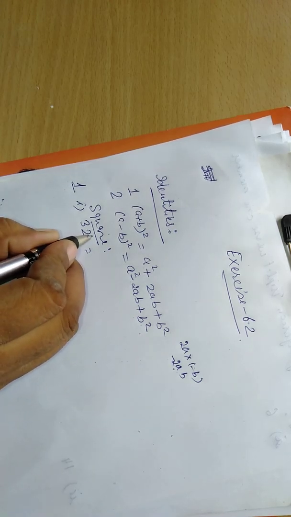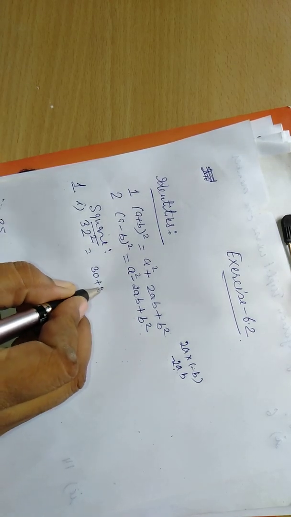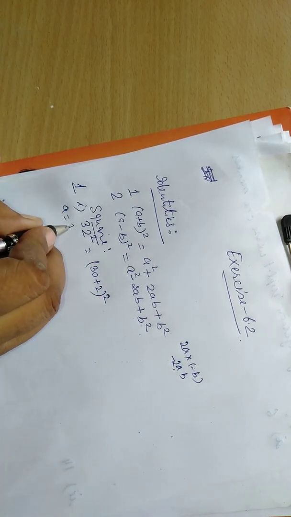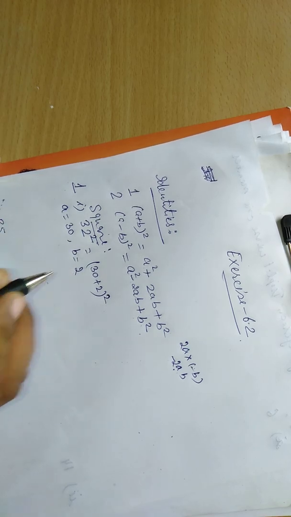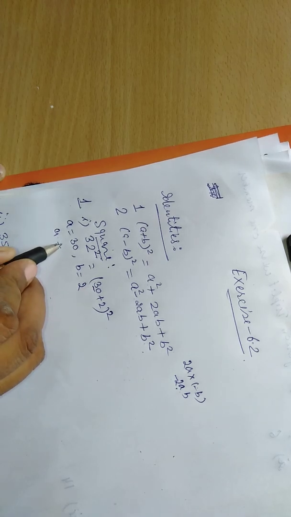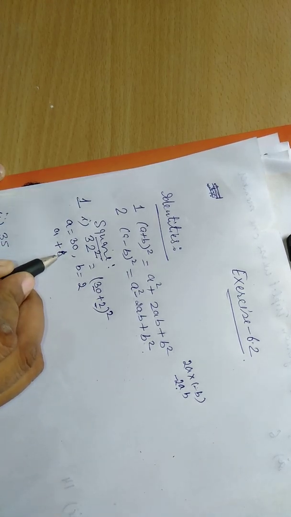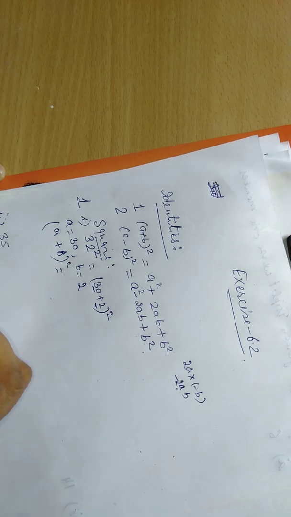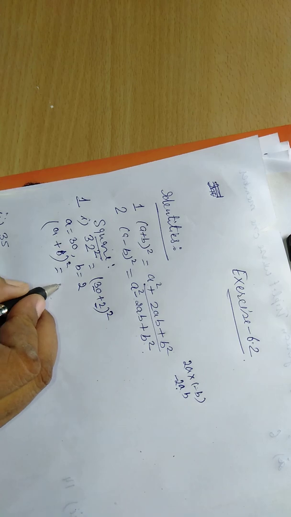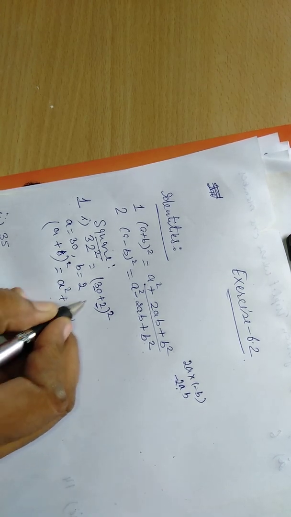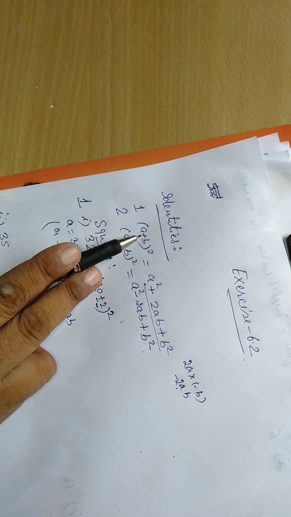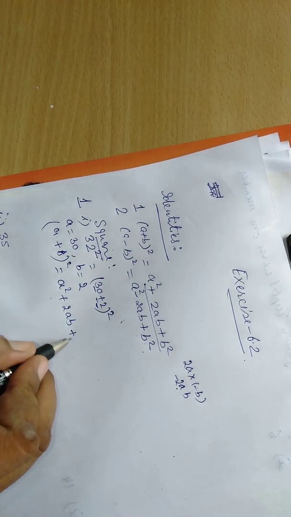You can write 32 square as (30 plus 2) square, right? So let us compare. If I write a equal to 30 and b equal to 2, this becomes a plus b whole square, which is the same as a square plus 2ab plus b square. Because the sign is positive, we will use the addition identity: a square plus 2ab plus b square.